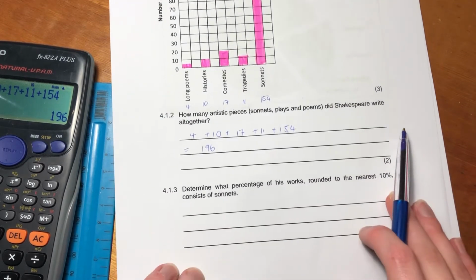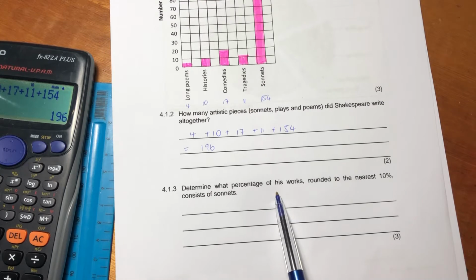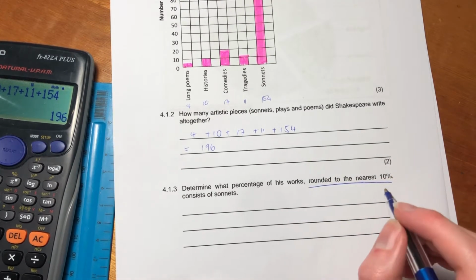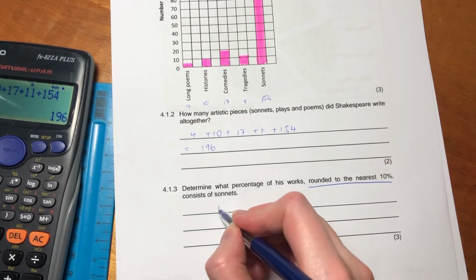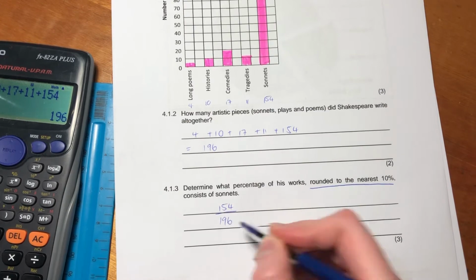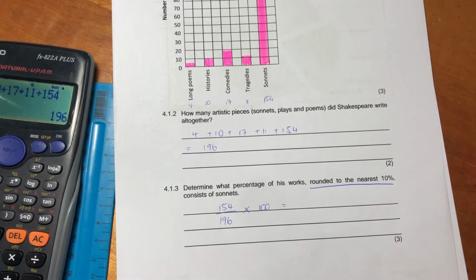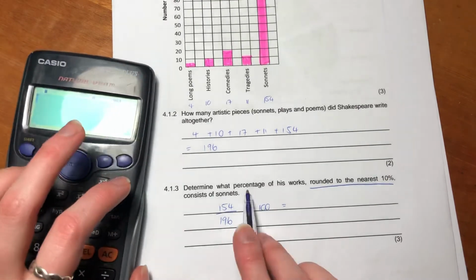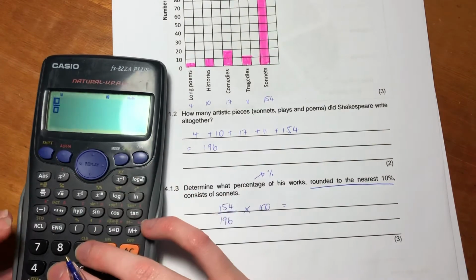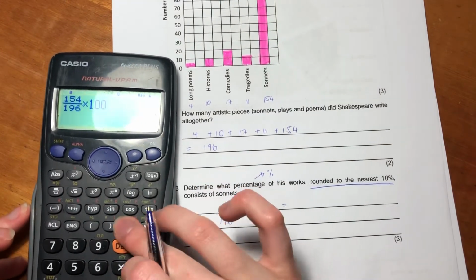Let's now move on to the next question. Determine what percentage of his works, rounded to the nearest 10%, important, that tells us in what form they want it, consists of sonnets. So we have to say 154, because that's how many sonnets he had, over the total number of works he produced, times by 100. You might be saying, why do we times by 100? Well, they've asked us for it in percentage form. We must make sure that we give them what they've asked for, otherwise they're not going to give us all our marks.